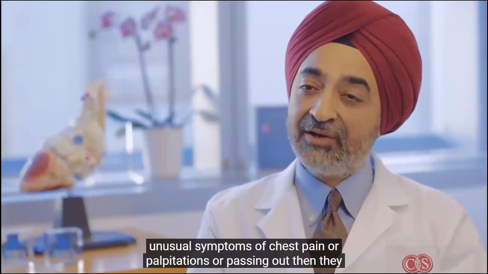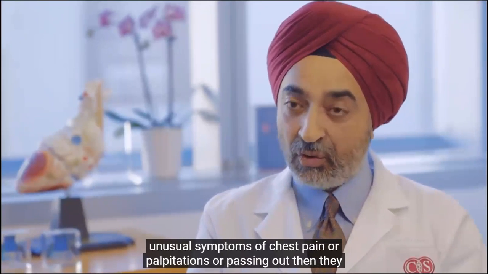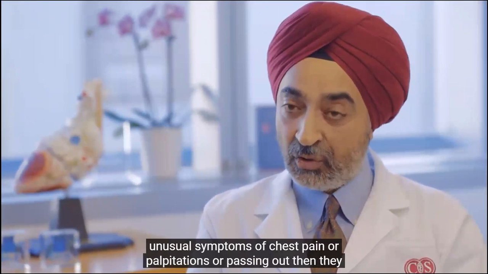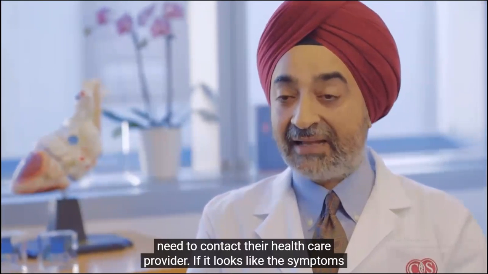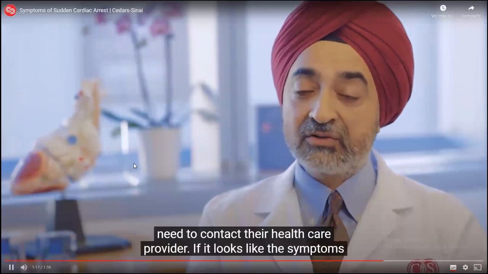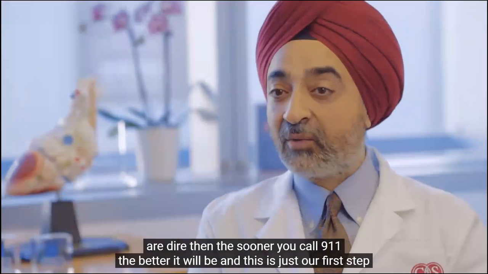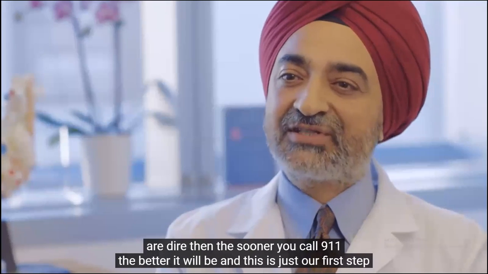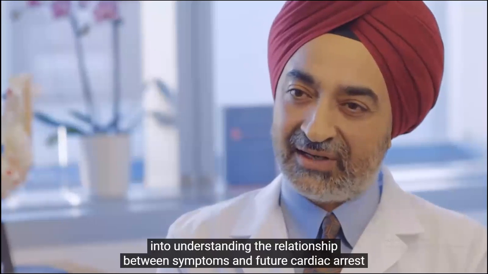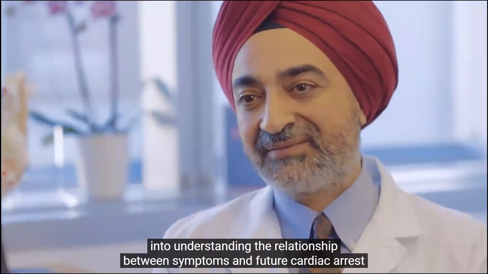If they have unusual symptoms of chest pain or palpitations or passing out, then they need to contact their healthcare provider. If it looks like the symptoms are dire, then the sooner you call 911, the better it will be. And this is just our first step into understanding the relationship between symptoms and future cardiac arrest.